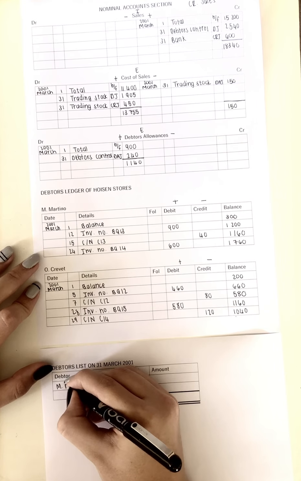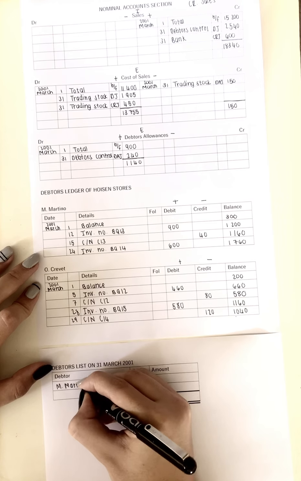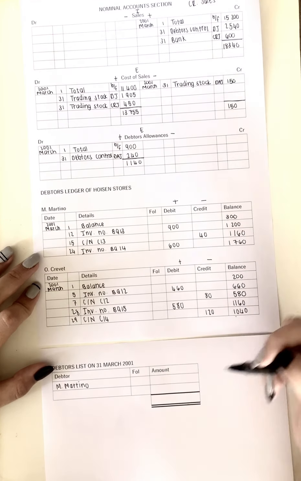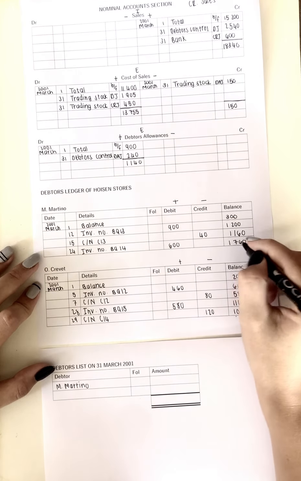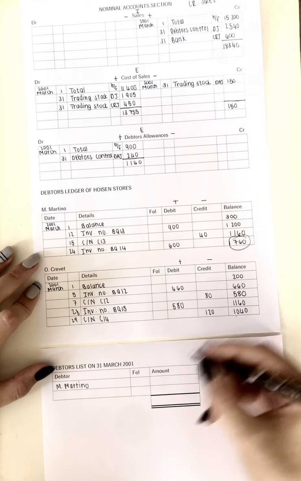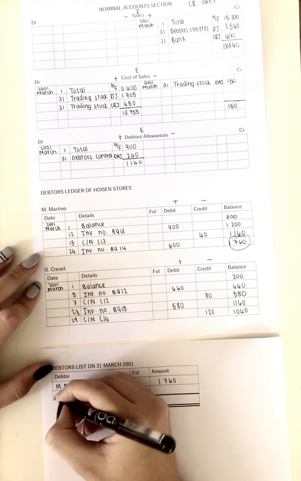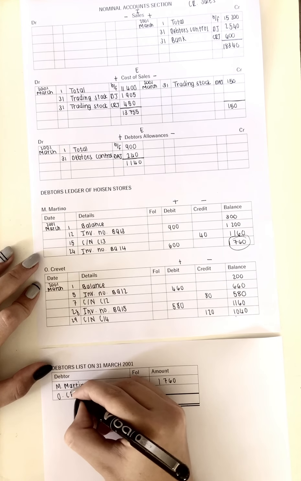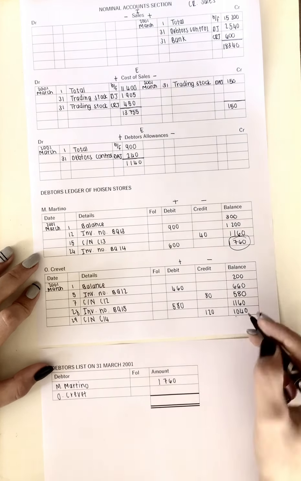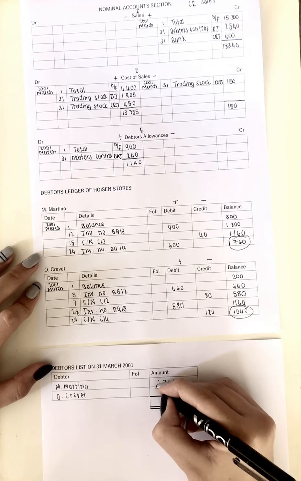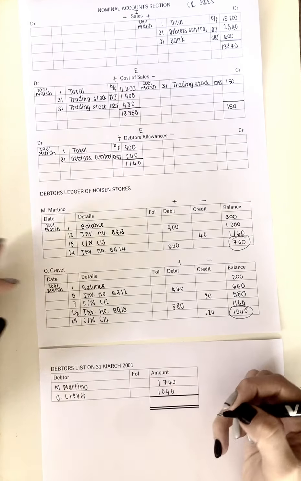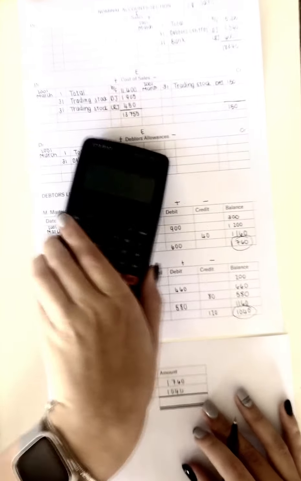So M. Martino is my first debtor. Okay, how much does he owe us? So we can look here. At the end of the month, he owes us 1,760. Then O'Crevit, at the end of the month, he owes us 1,040. So now I know how much my debtors owe me.